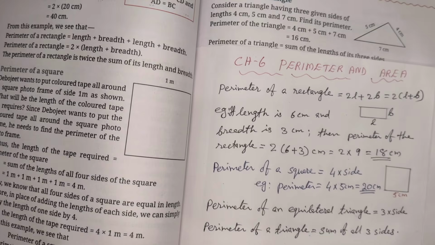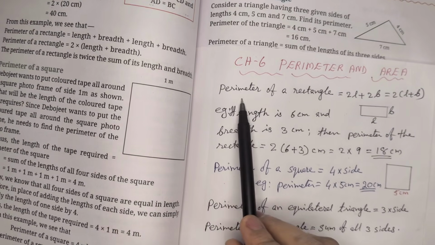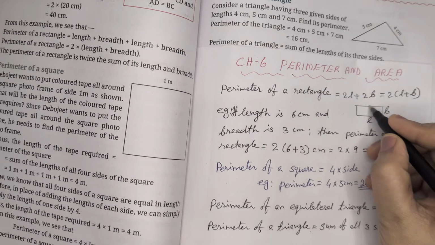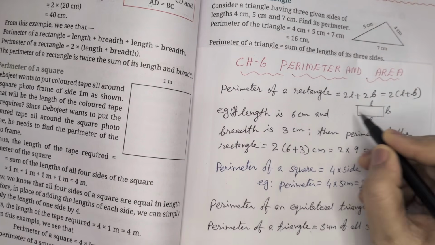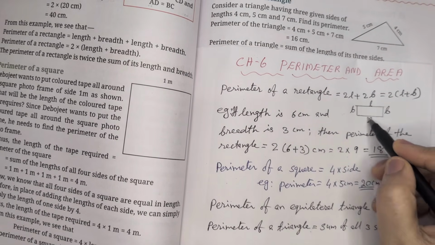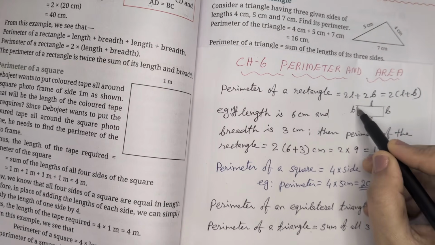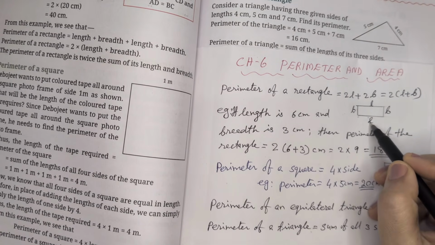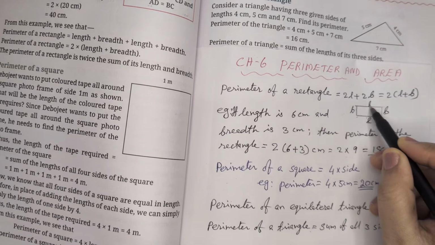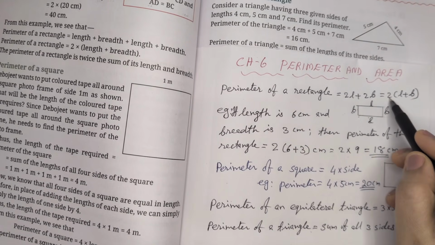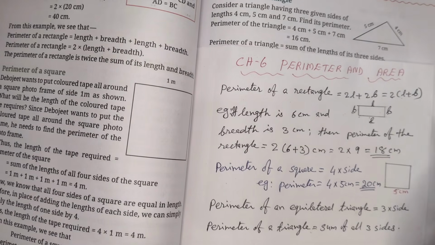We can write that in the form of a formula. Perimeter of a rectangle. We know that in a rectangle, opposite sides are the same. This side is breadth. So 2 times length plus 2 times b. Sum of all sides: length plus breadth plus length plus breadth. So it will come 2 times, so we can take 2 as common: 2 into (L plus B).